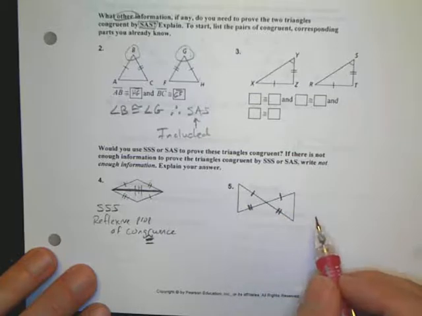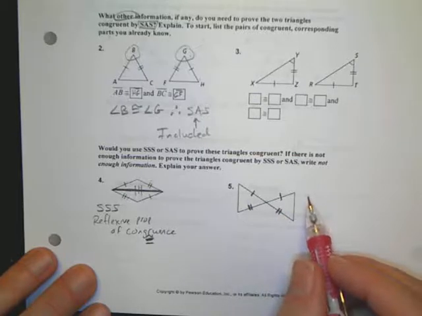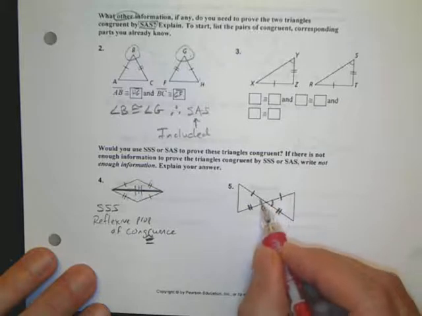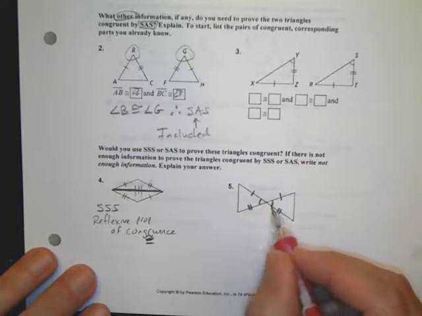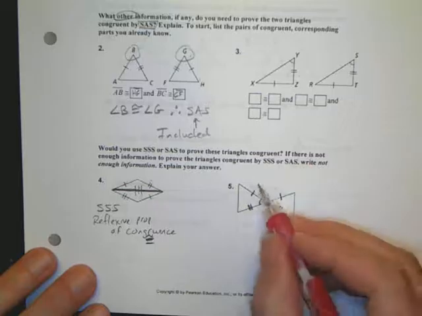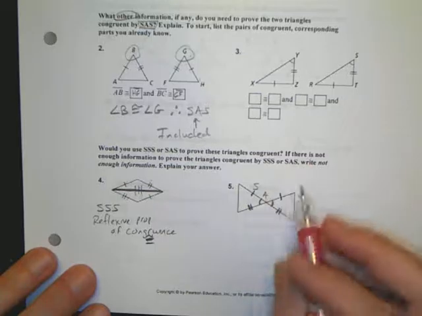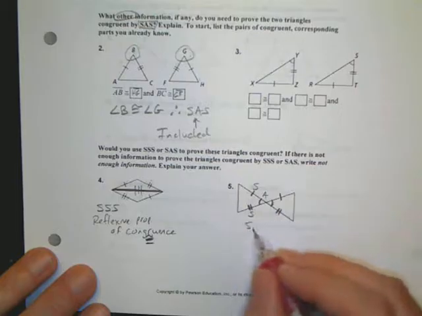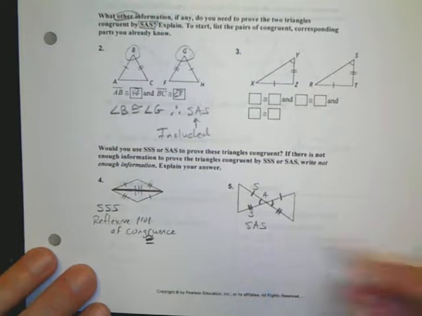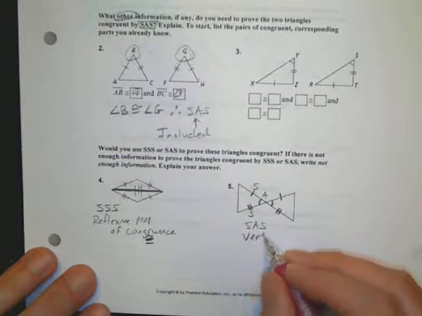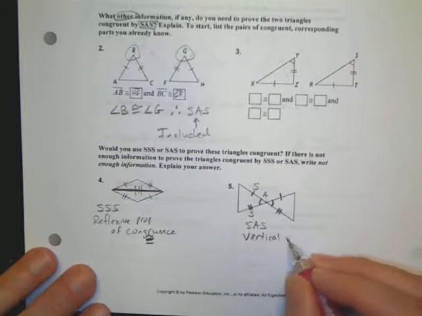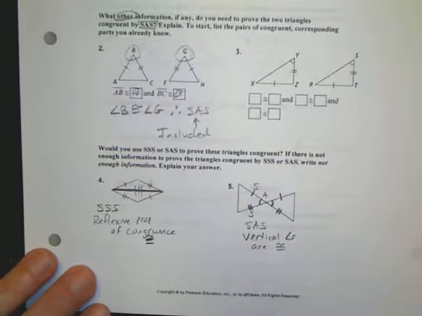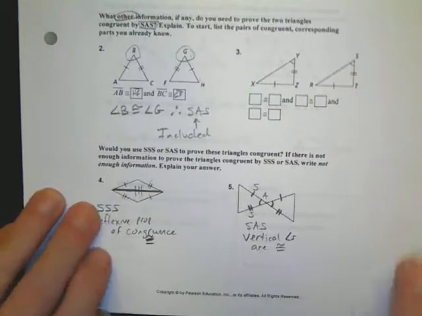So I'm in good shape. In terms of the information I would need to know, well, I know that vertical angles are also congruent. So because I know that, I see that I have a side, an included angle, and a side. So I would use side angle side, and the reason I would do that again is because vertical angles are congruent. That's why I would use side angle side for that one.